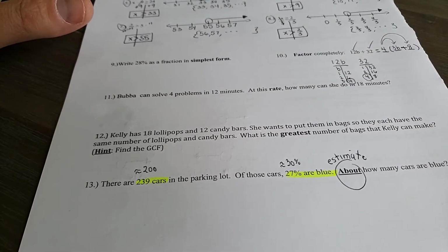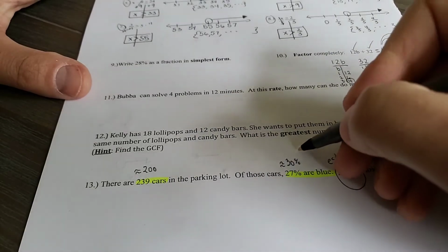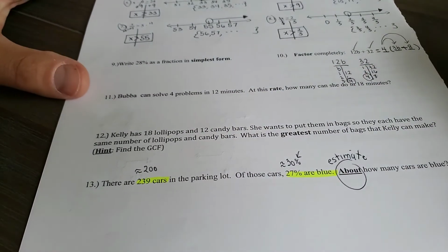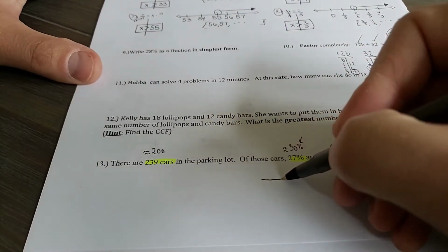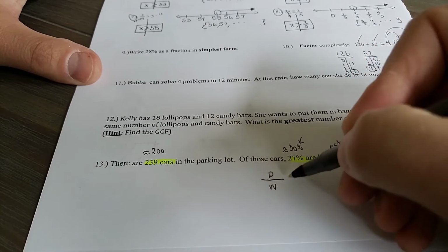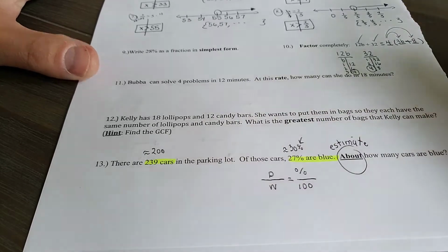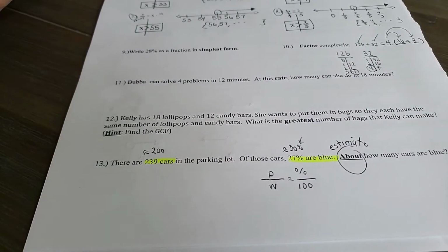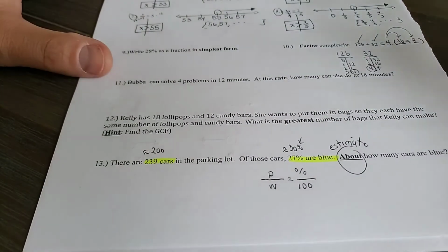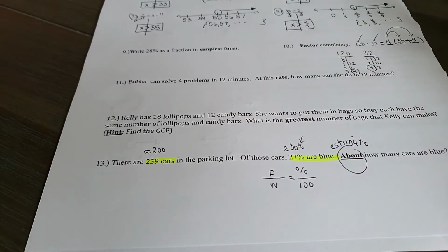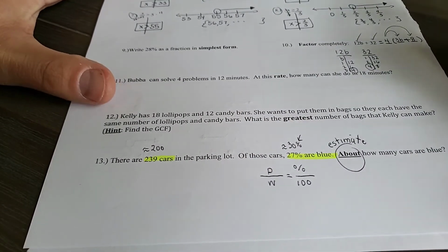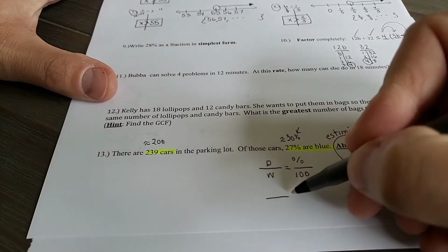So how do we do that? Well, we learned a long time ago, whenever we see this symbol or we talk about percent, we can use this formula. Part over whole equals percent over 100. We call that formula the percent proportion. So a proportion we know are two equal fractions or two equal ratios. What we're going to want to do is plug our numbers into this proportion where they belong.